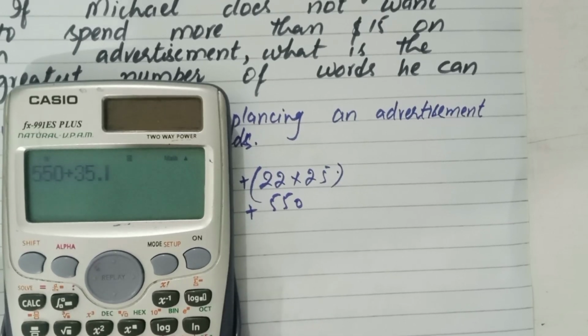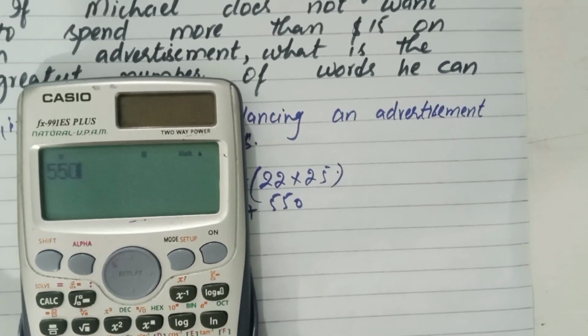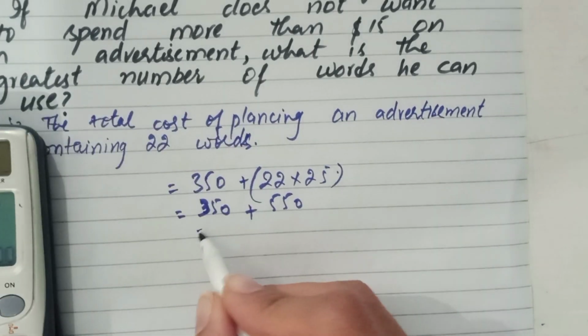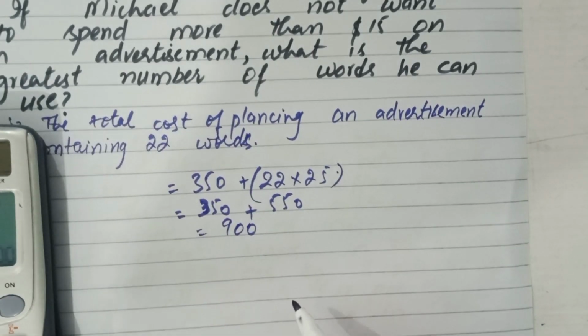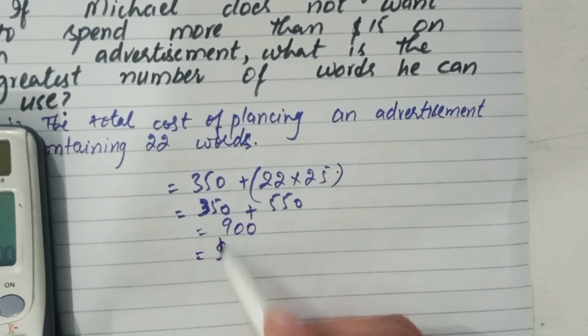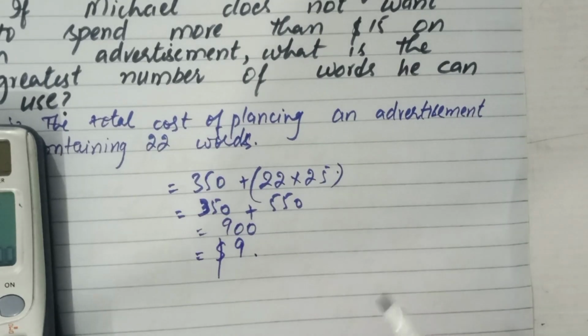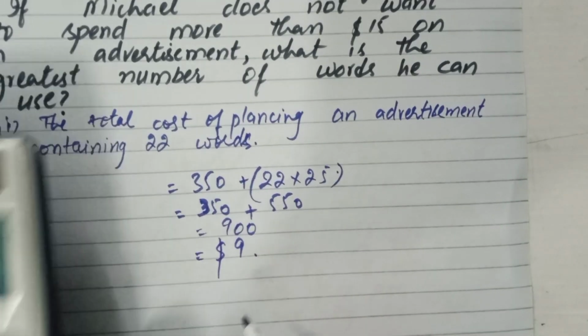550 plus 350. Now students, 550 plus 350, we get 900. That is 900 and it is in cents. When we convert into dollars, it becomes $9. Now students, part number 1 is solved.